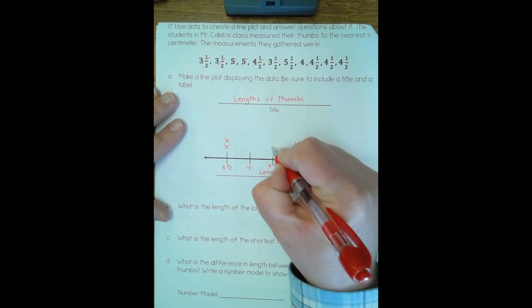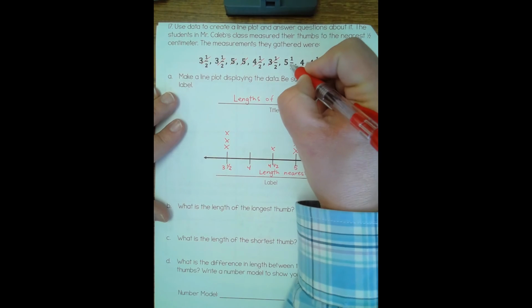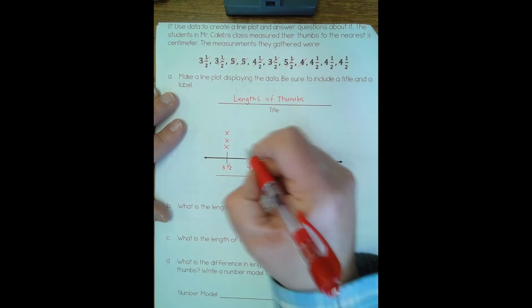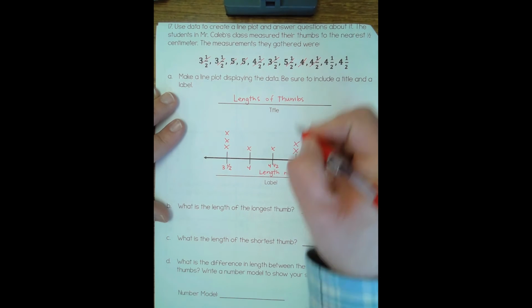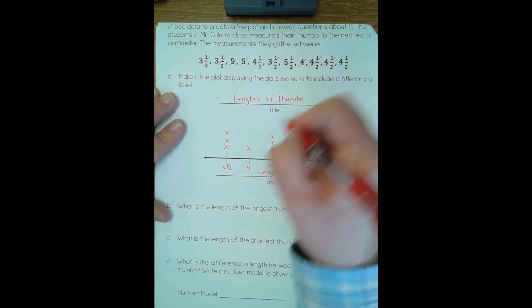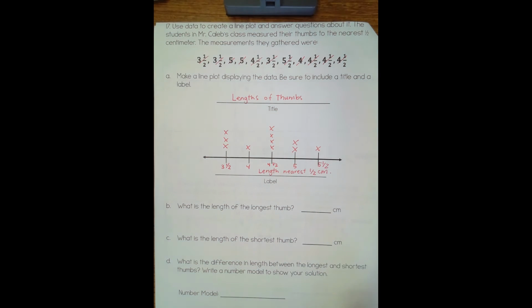4.5, 3.5, 5.5, 4, 4.5, 4.5, and 4.5 again. Okay, so there we go. We've built our line plot.